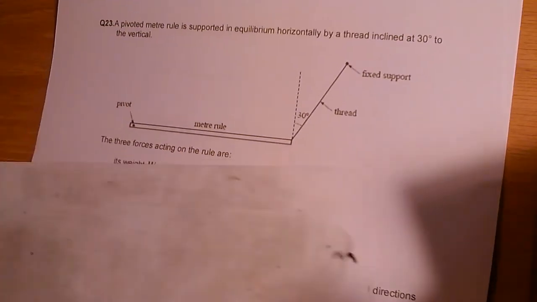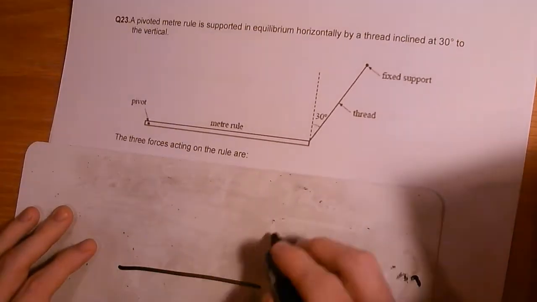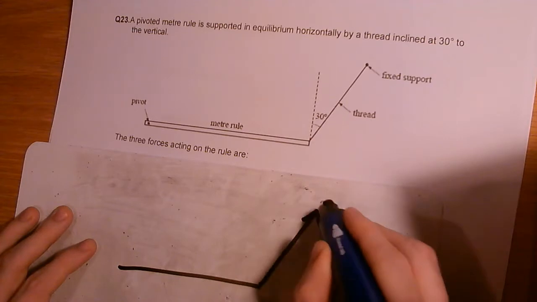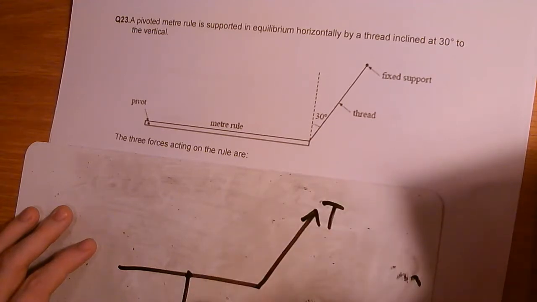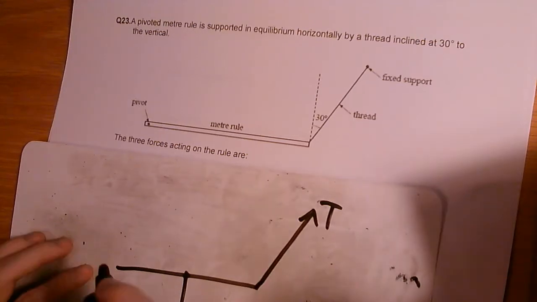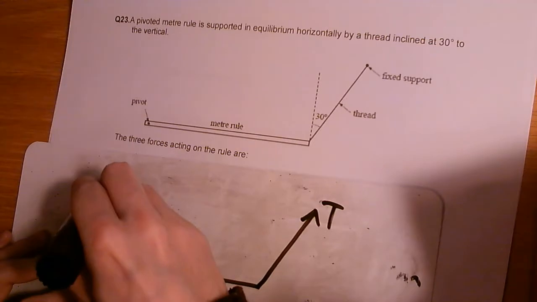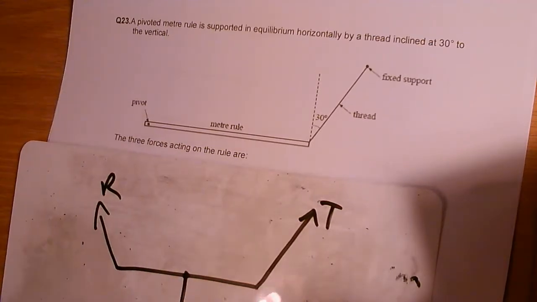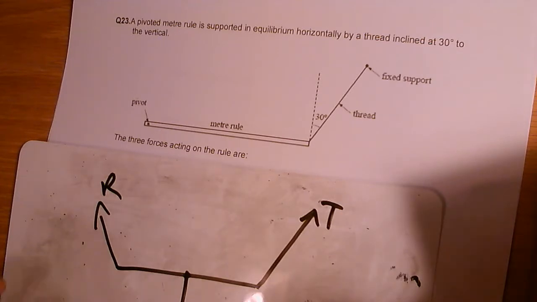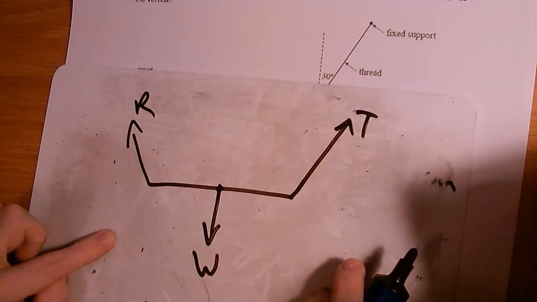Let me just sketch it, just in case it's still not quite clear. There's our beam. We've got our tension force there. We've got our weight acting downwards. We have got to have our reaction force like that. There we go. Now you might think, well, why is it not the case that we could have a reaction force acting down?